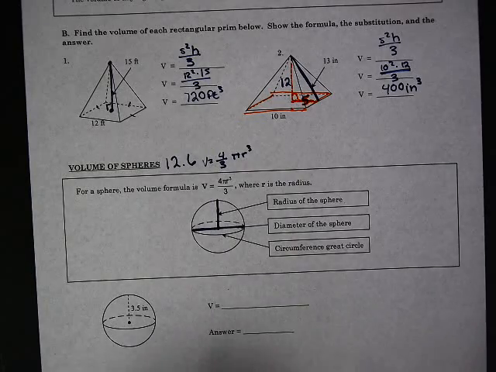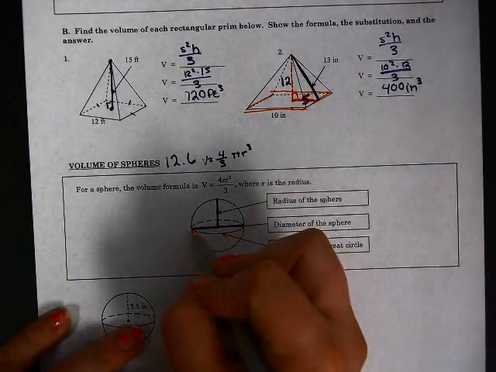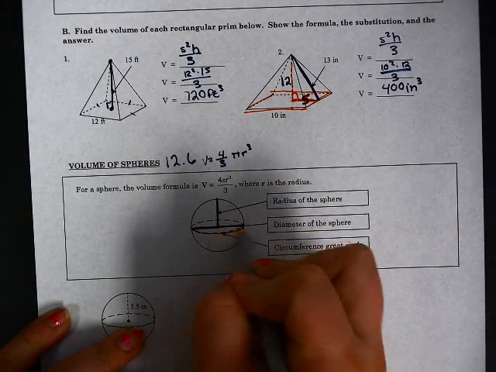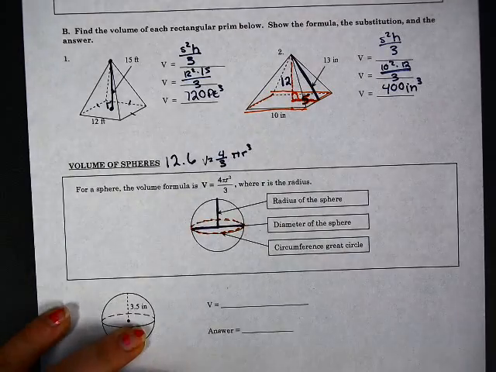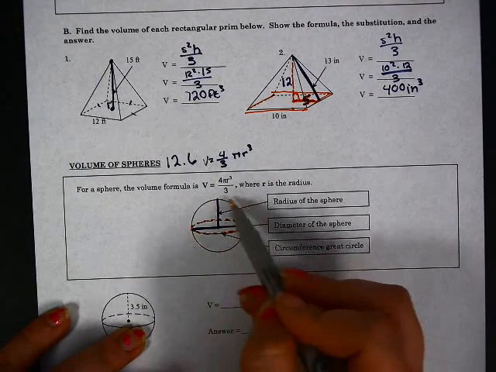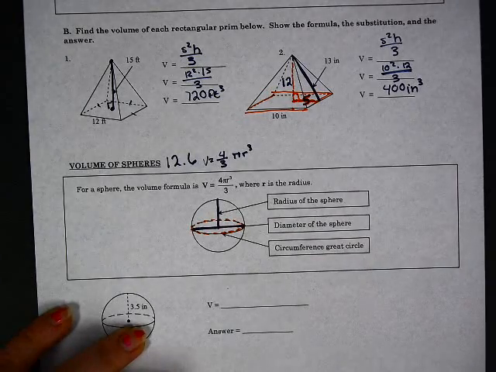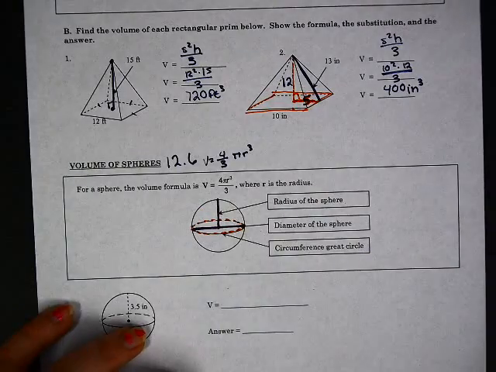Now the circumference of my sphere is my dotted orange. This right here is also the circumference of my sphere. So there's multiple ways we can look at this.